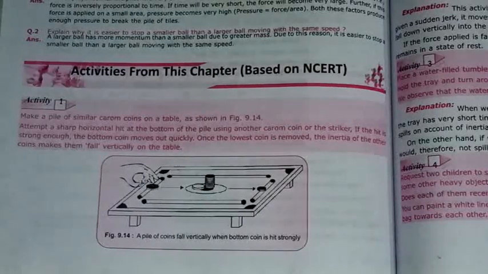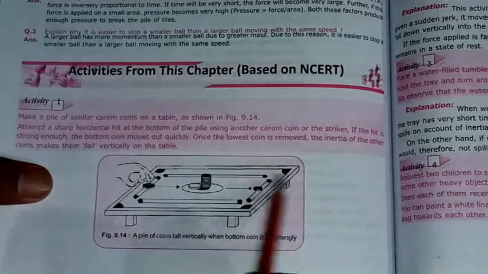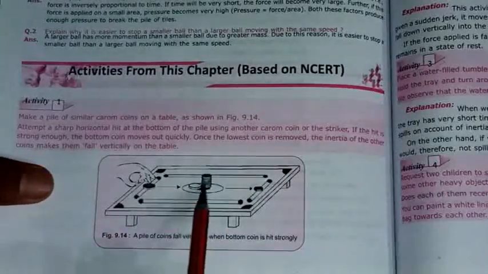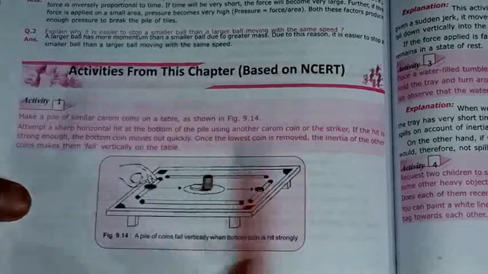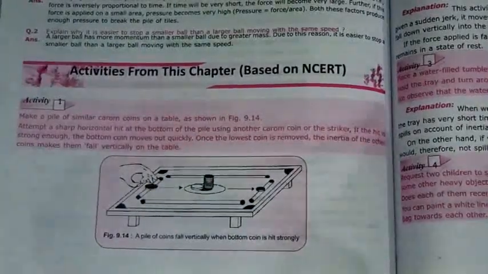There is a figure of a carrom board, and these could be coins.